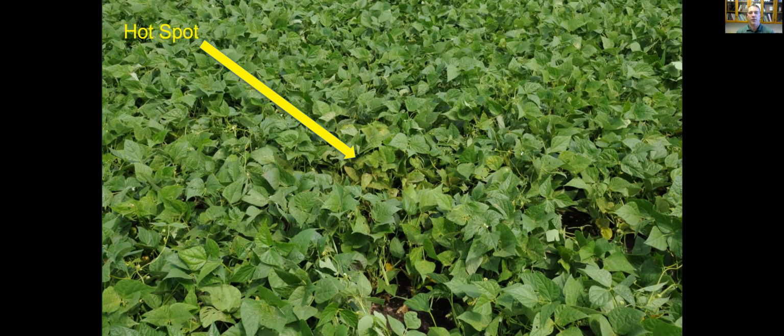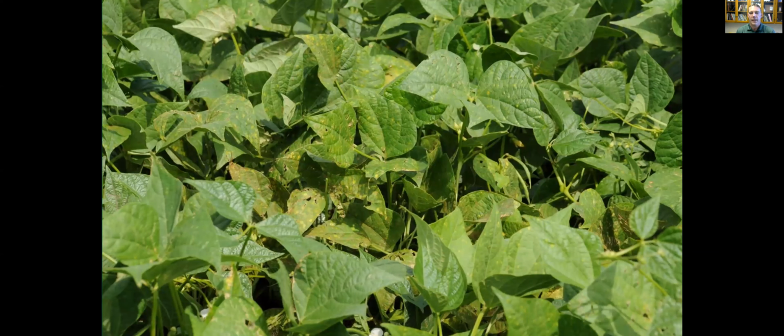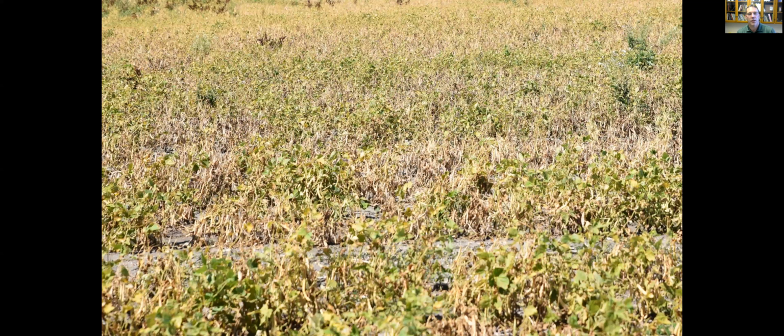So I'm about 15 feet away or so, 10 feet away from a hot spot. I'm going to walk a little bit closer to it. And you can kind of see there's rust on there, but you really have to get into the middle of the canopy. Take the leaves, flip them around, look at them, and there's a lot of rust in that hot spot. So that's when you usually first see rust. And then once you get the hot spot, it can easily spread to the rest of the field. So if you see a hot spot, especially after, say, in July, you might want to think about managing it.